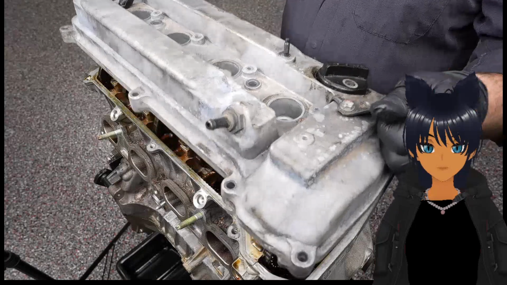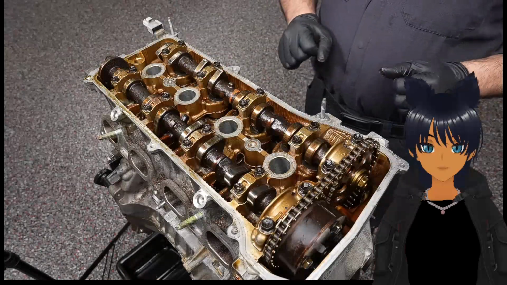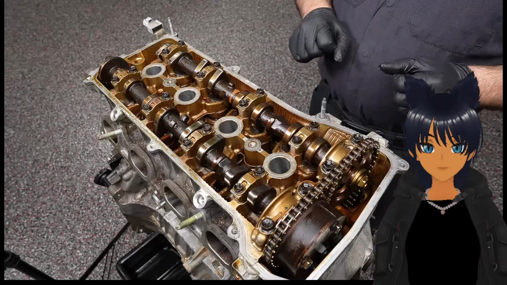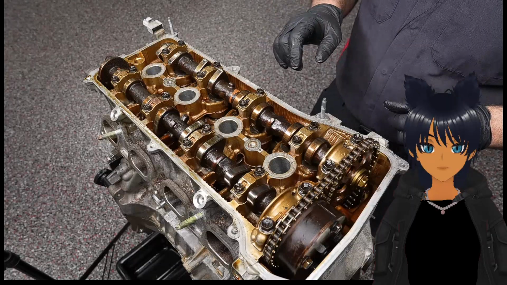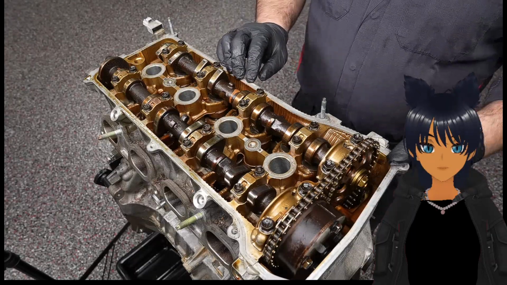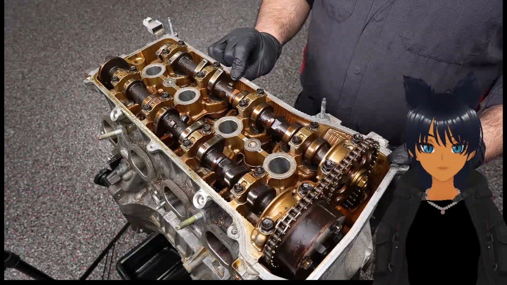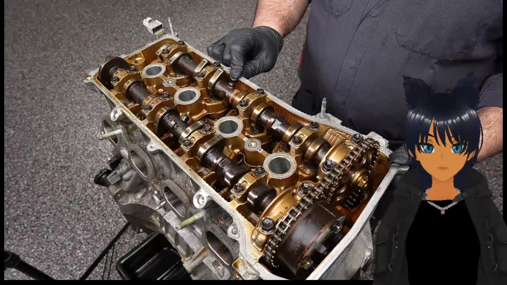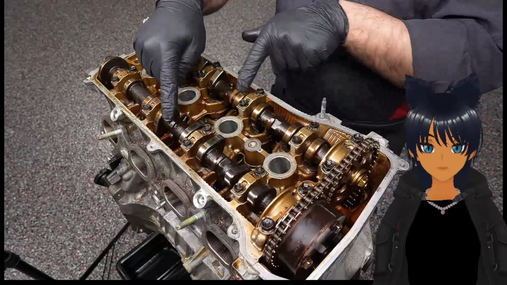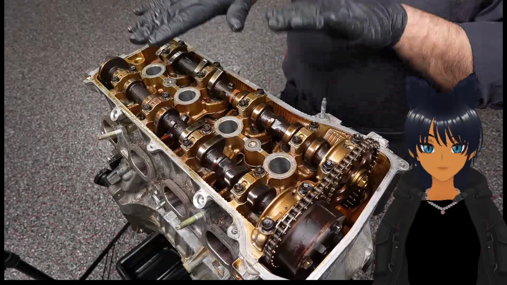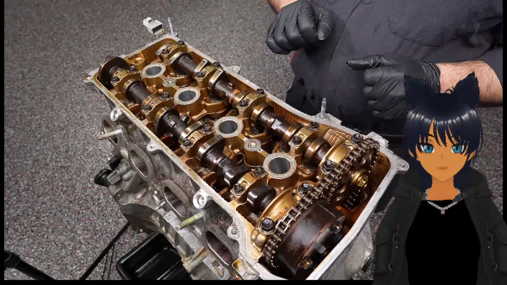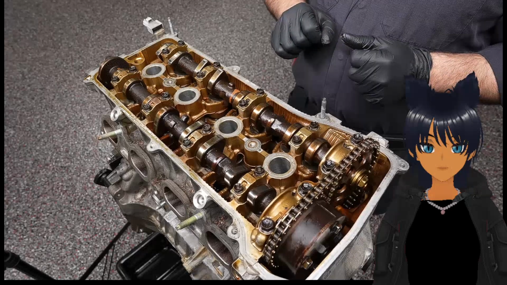Let's start peeling our first layer. This is the valve train. This is a very simple engine. Things get a lot more complicated from here, but we chose this engine for a purpose. This is a dual overhead cam. These are the camshafts, and they are sitting on top of the cylinder head. That's the identification of that style.